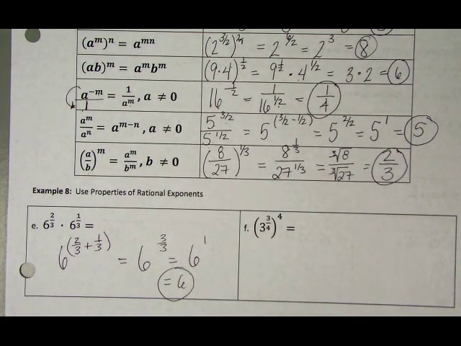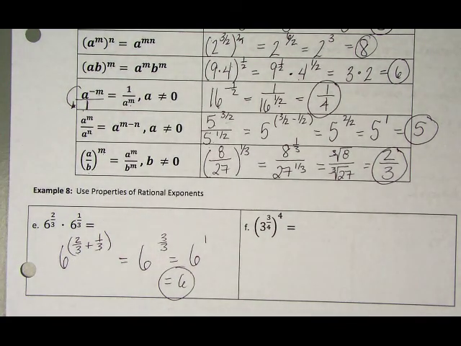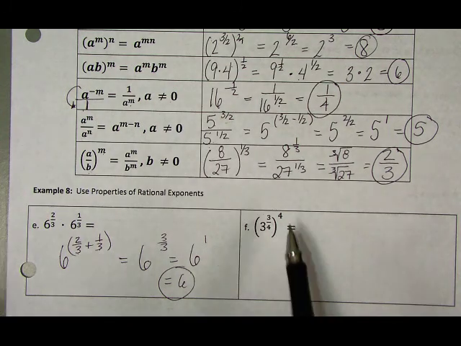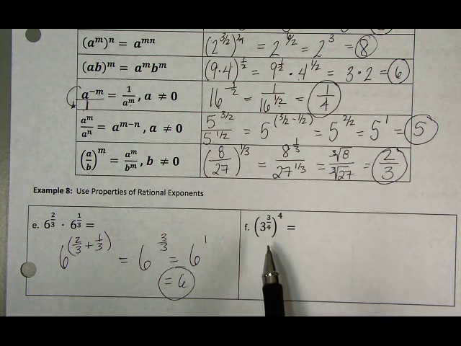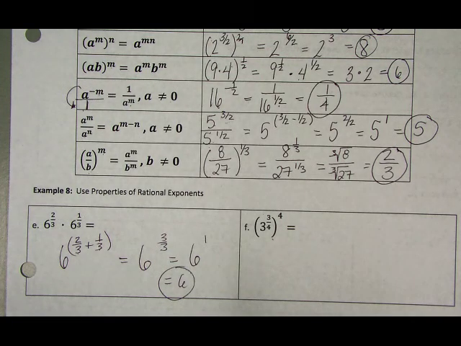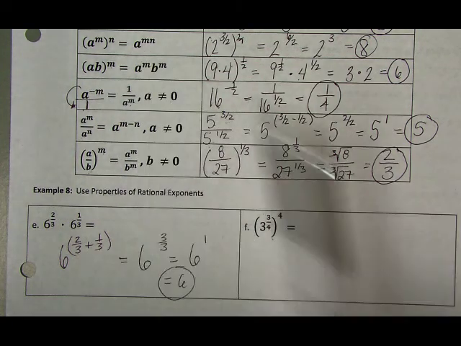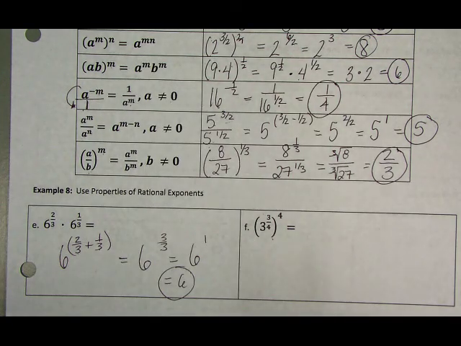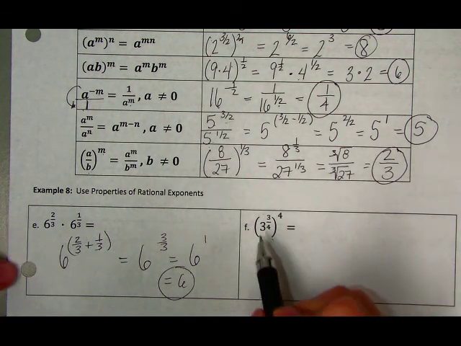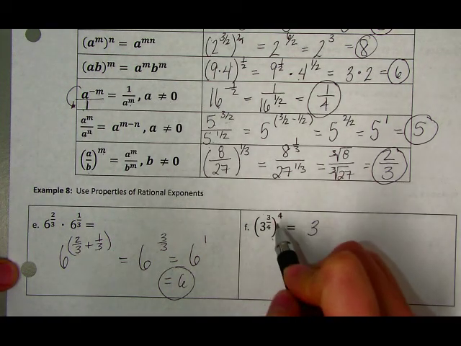In letter F, we have 3 to the 3/4 power being raised to the 4th power. So the whole term is being raised to the 4th power. So in this case, we're going to be using our second property listed above, the one right here, and we're going to multiply our exponents together. So we have 3 as our same base.